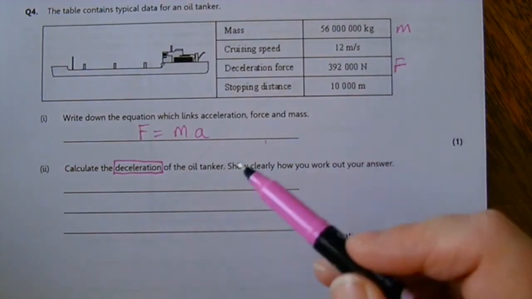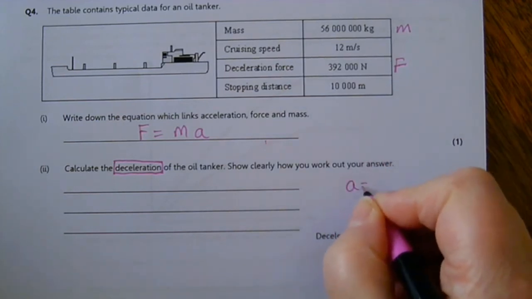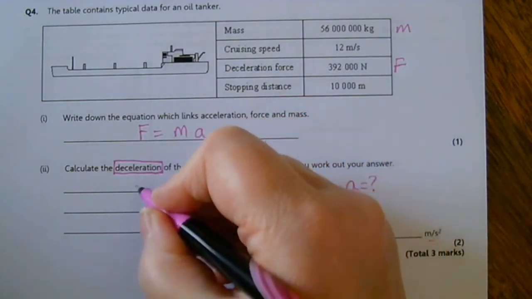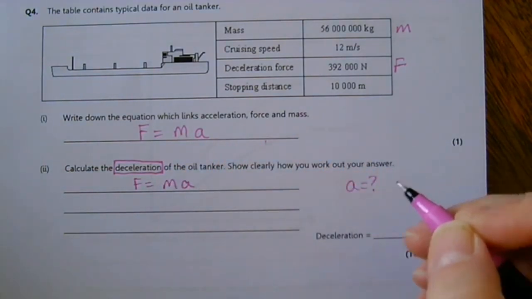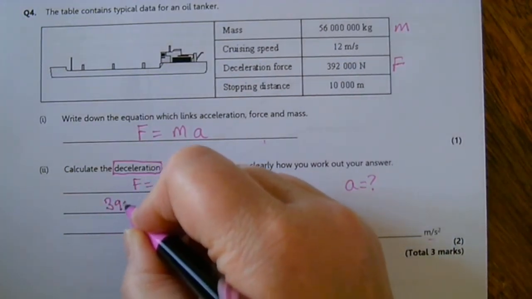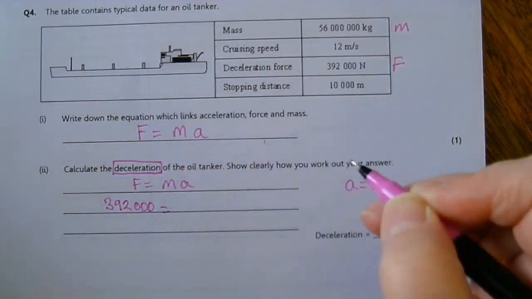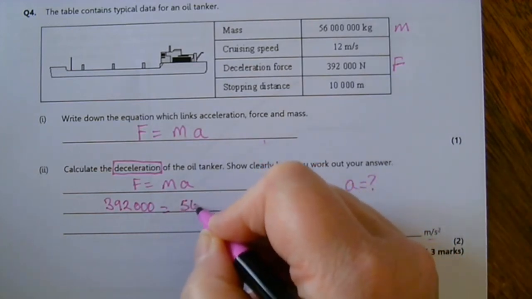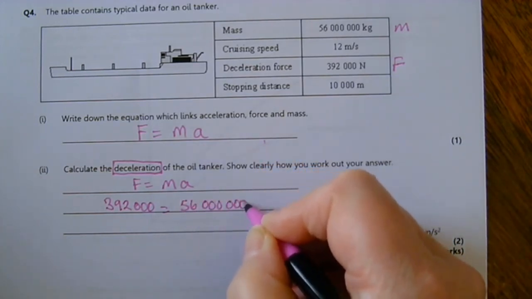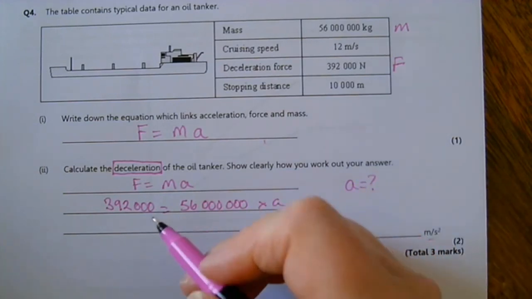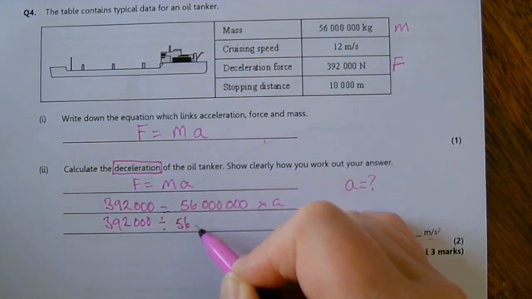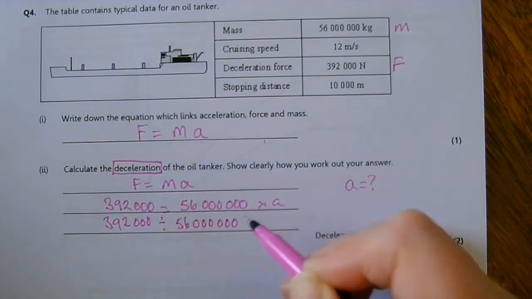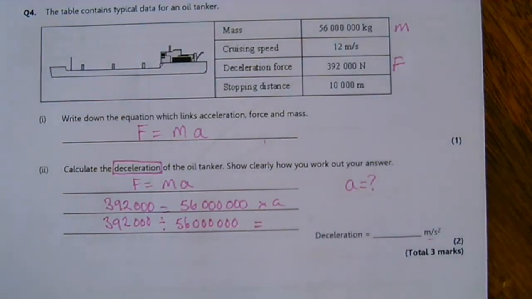Okay, so we've got F, we've got M, we're working out A. So F equals ma is written up there. I'm going to write it down here as well because I'm like that, to be honest. Force was 392,000. Mass was 56 million. So I've got to do 392,000 divided by 56 million. And that comes out to be 0.007.